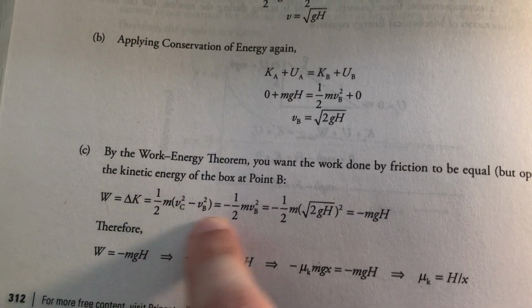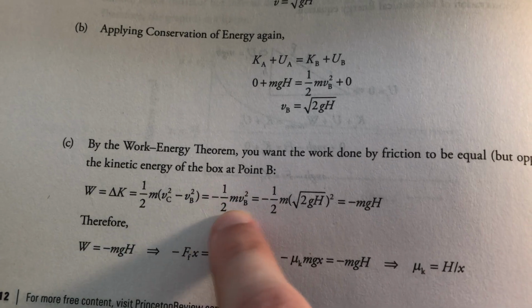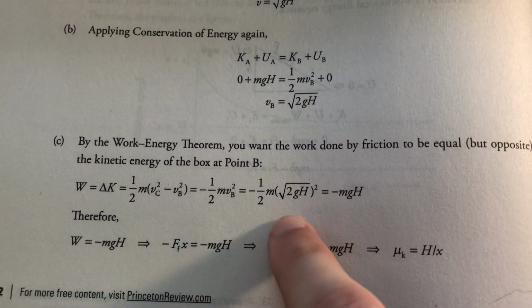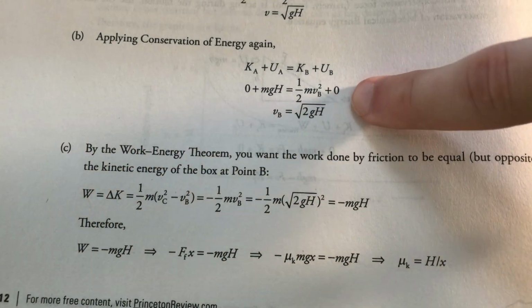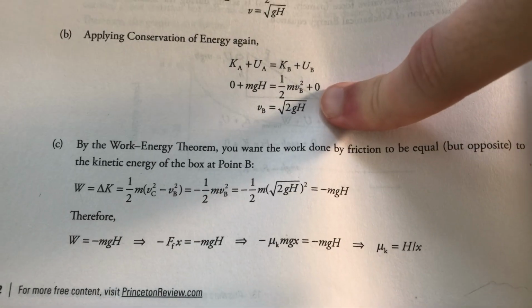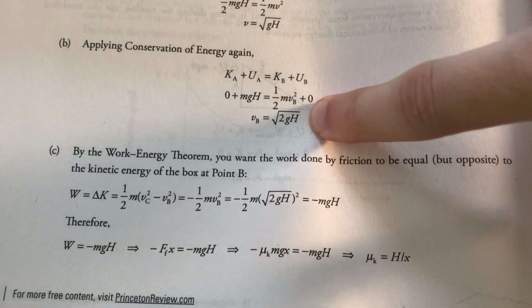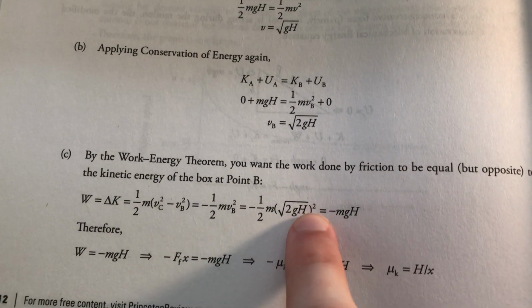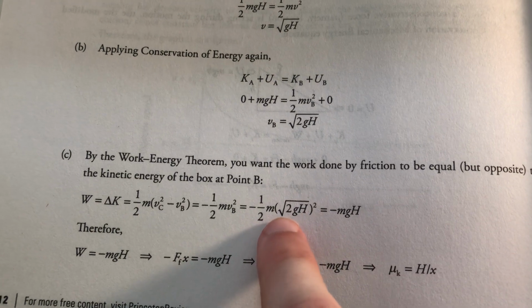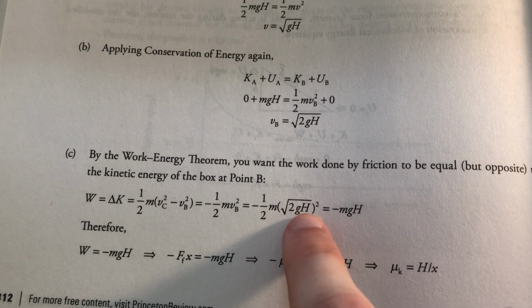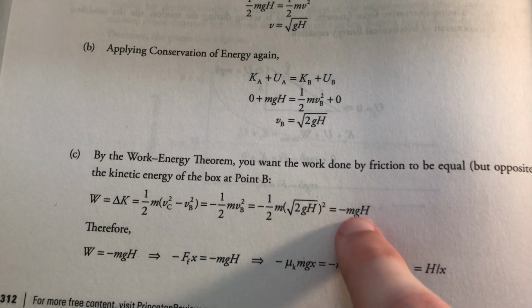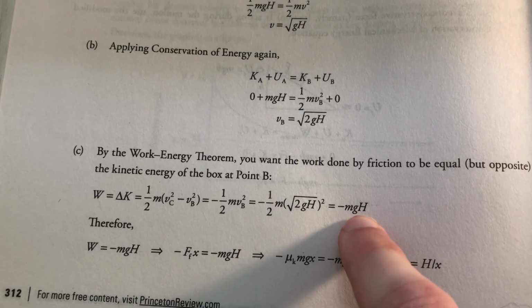All right, so going back to this, we know that the work done by friction is equal to, and this vC is 0, so it's just negative 1/2 mvB squared. And when we substitute in our answer from part B for the velocity at point B and stick it in here, that's the square root of 2gh. It gets squared, so the g and h will no longer be square rooted. The 1/2 will cancel with the 2, and it comes out pretty nicely to be negative mgh.